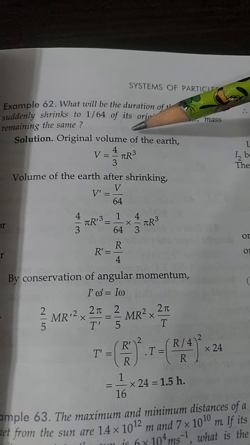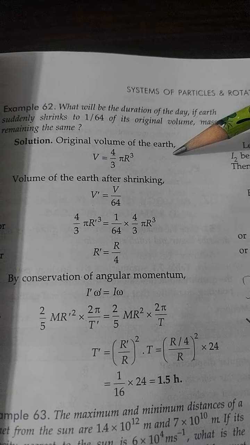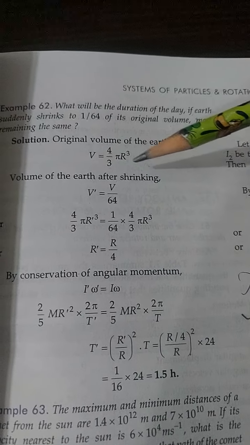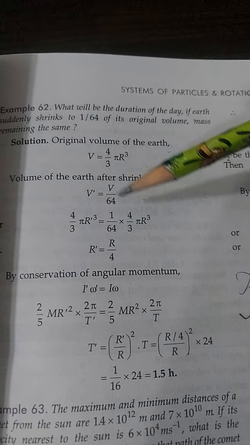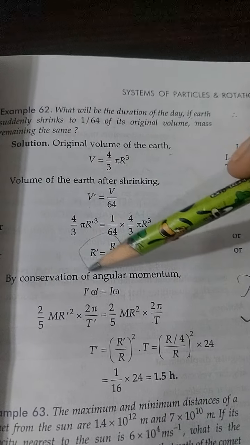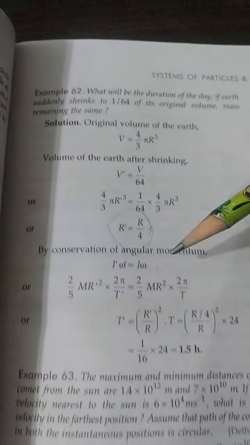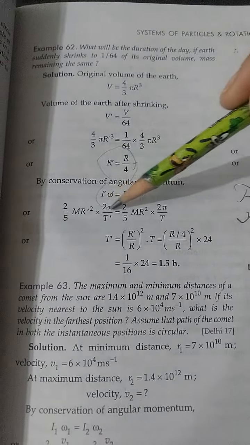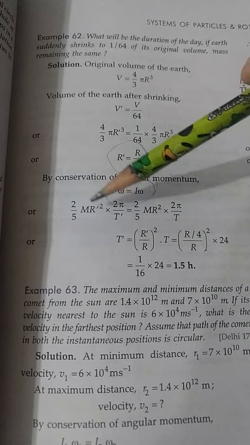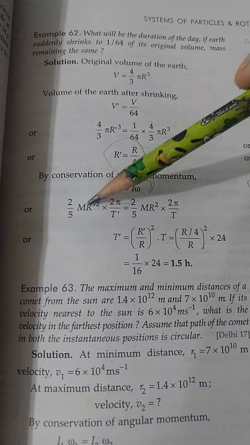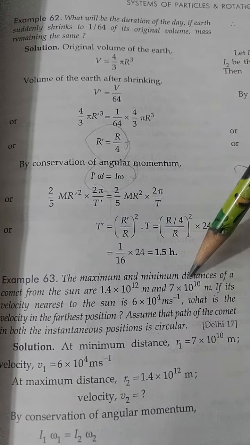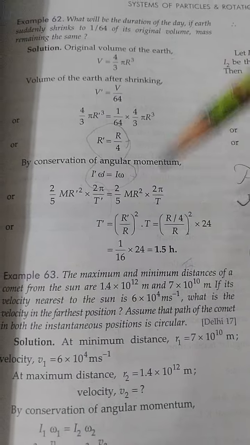So here again, the volume of the earth, since it's a sphere, is V equal to 4 by 3 pi r cube. After shrinking it will be 1 by 64th part. Substituting, I will get a relation of the new radius with the original radius. Then I will apply conservation of angular momentum, and what I get is 2 by 5 mr dash square multiplied by 2 pi by T. Substituting the values, I will get the answer.